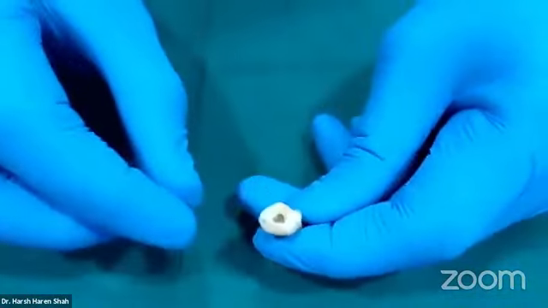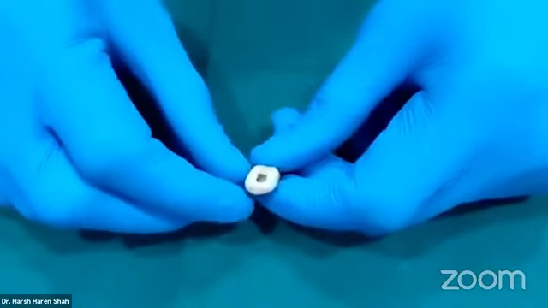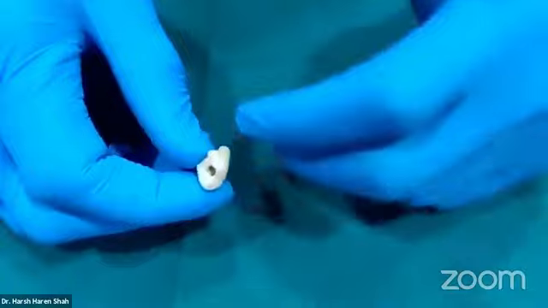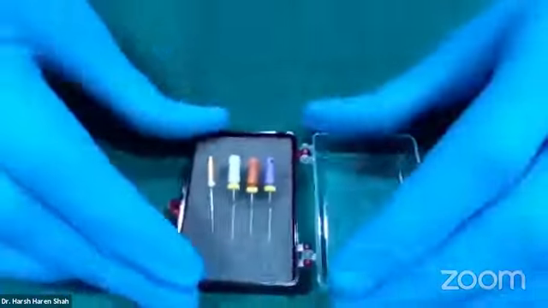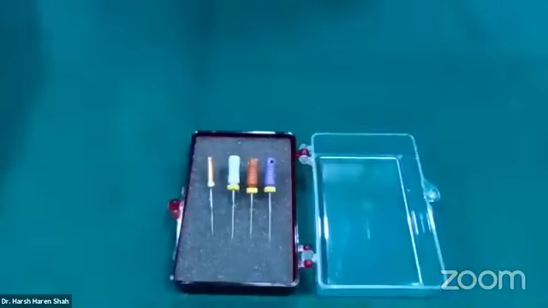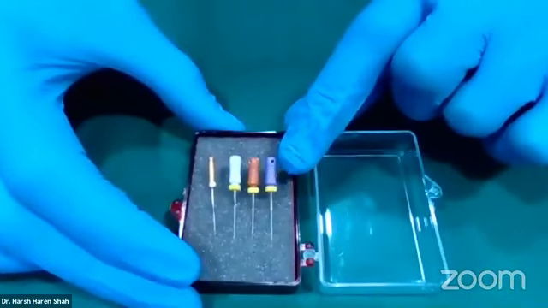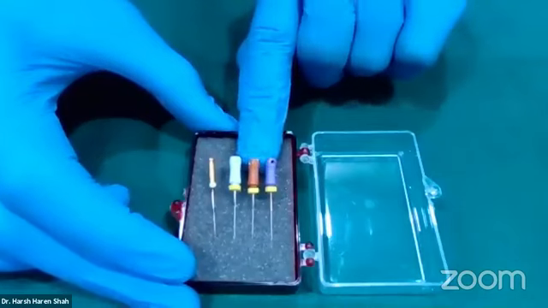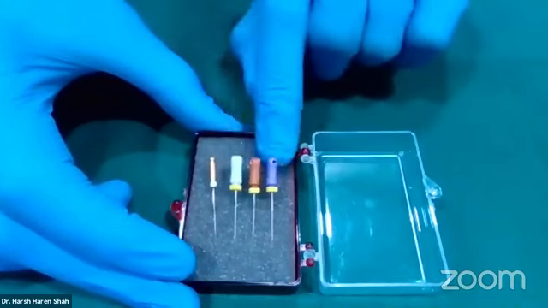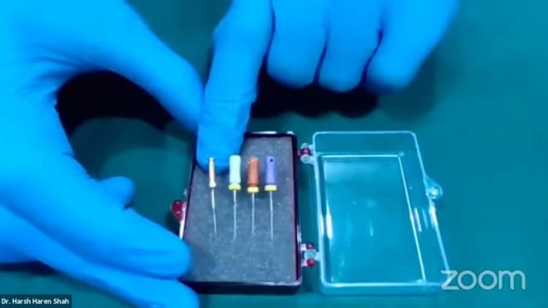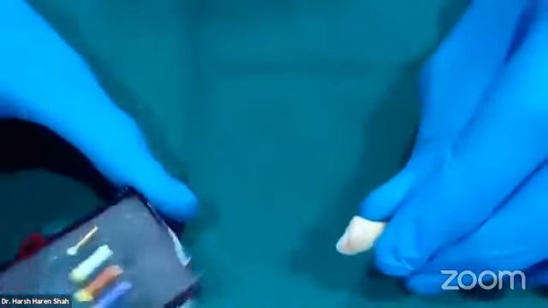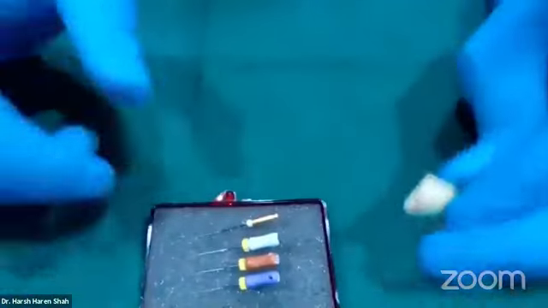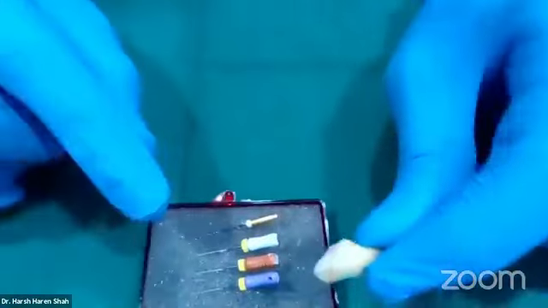So the orifice widening and the access preparation are done. We have carried out irrigation just once so far. And I am sitting here with my set of instruments. What I have here is a 10 number file, a 12 number file, and a 15 number file. These are all K files that we are talking about right now. And then we have a rotary file. The first method of glide path preparation that I will show you is the first one that we took in the presentation, that is manual preparation of the glide path.